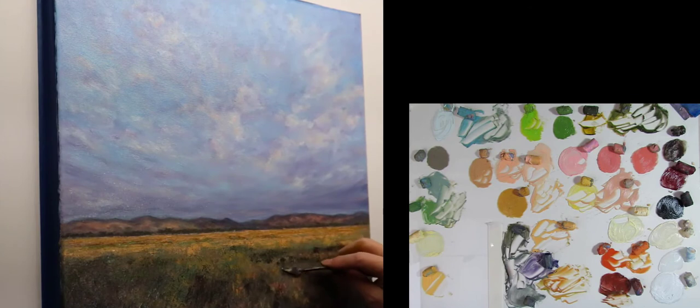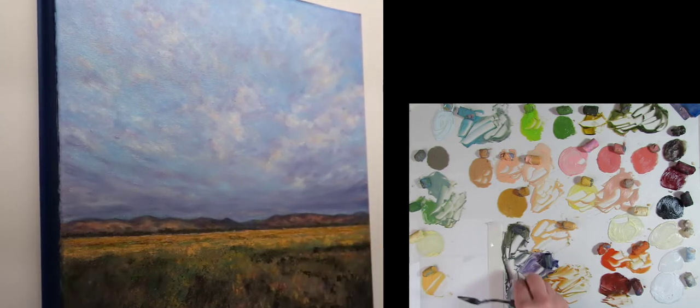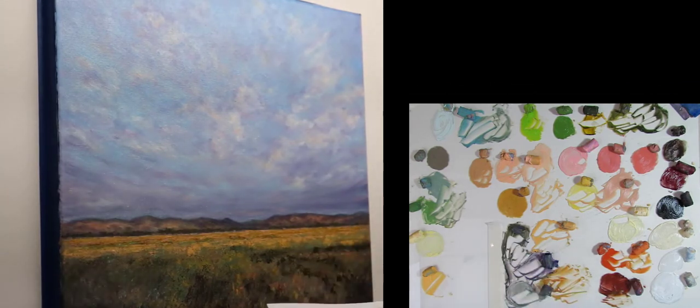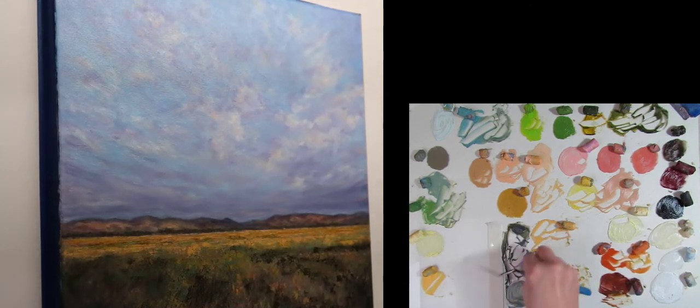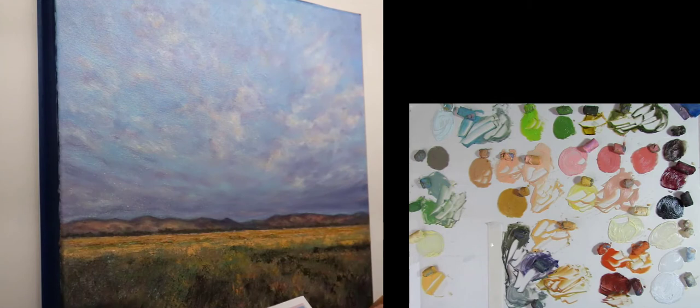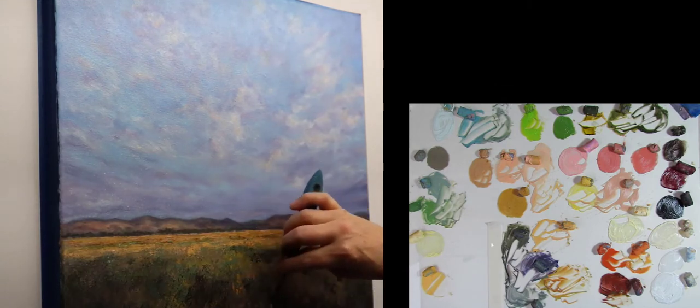I'll go ahead and add a little to our dark here. And these little greener parts can go over the top of the darker one that we've already put on there. We can add a little down here. And there's some stuff coming up here.